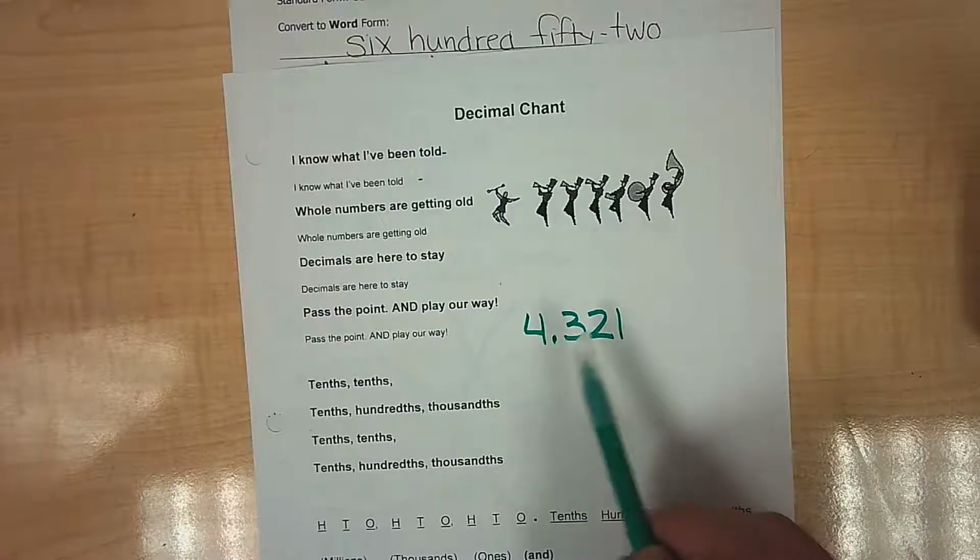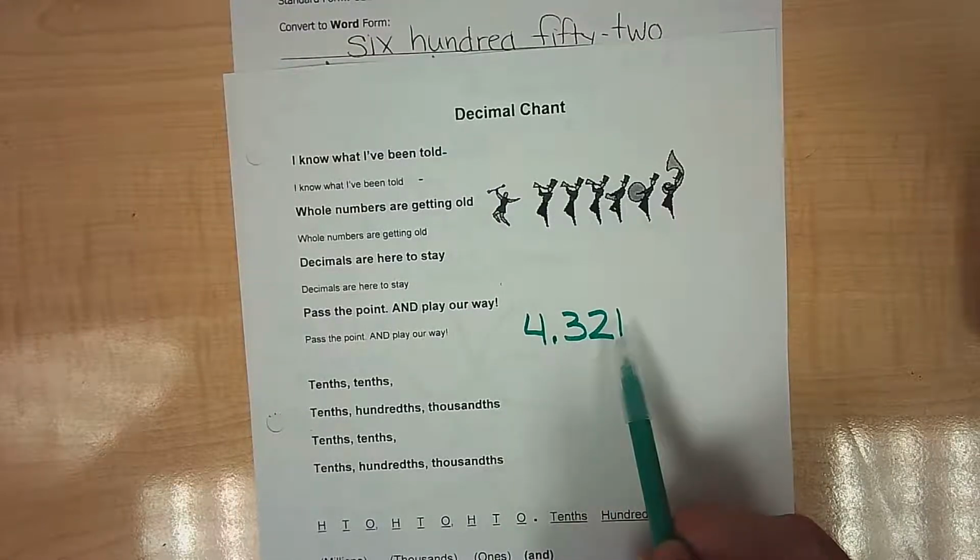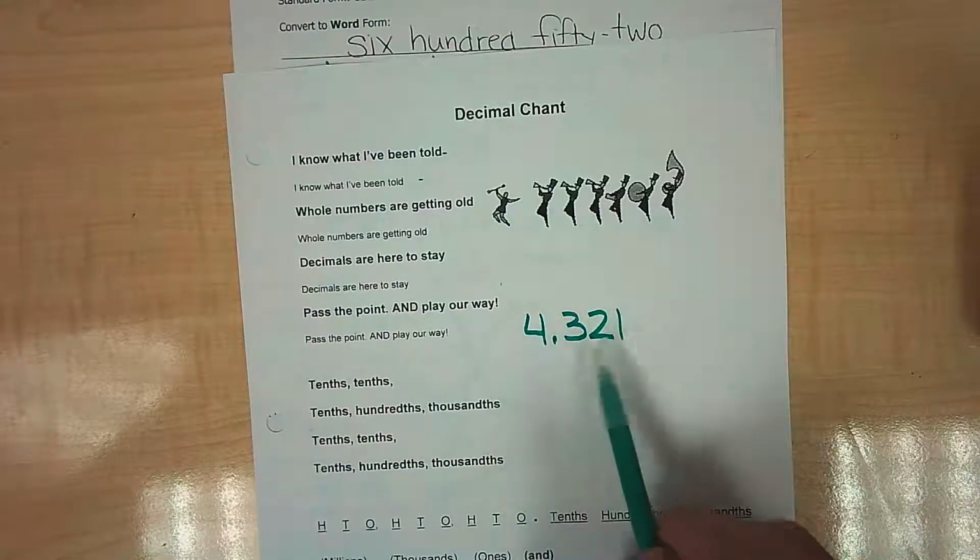So let's practice that again. Tenths, tenths, tenths, hundreds, thousands.